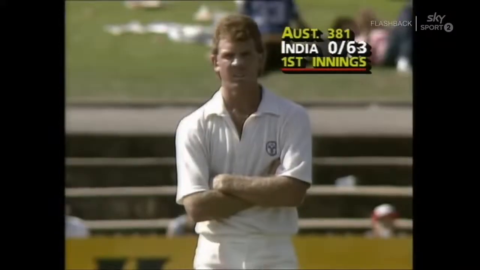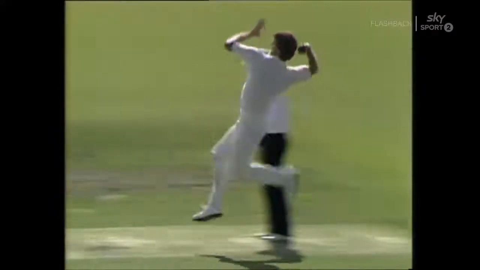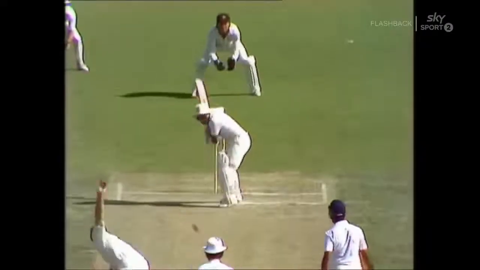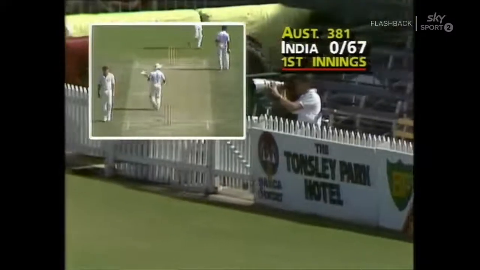And that's away through past point, and it looks as though it'll get to the fence. Yes, it will. So that's yet another boundary to Sunil Gavaskar. And it really is proving to be India's day. There's a lovely shot. Now, McDermott should be learning from this.